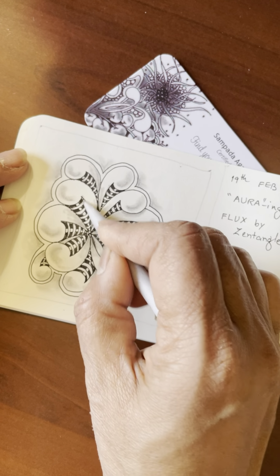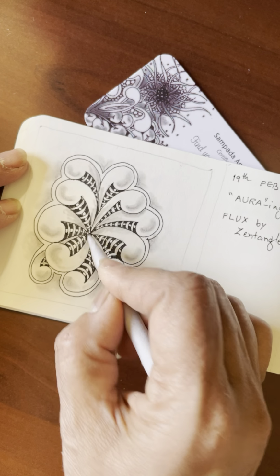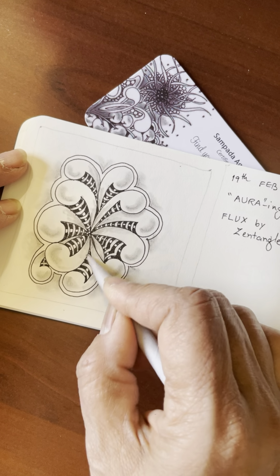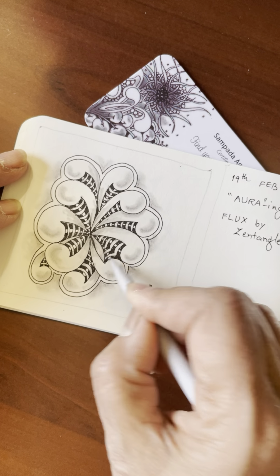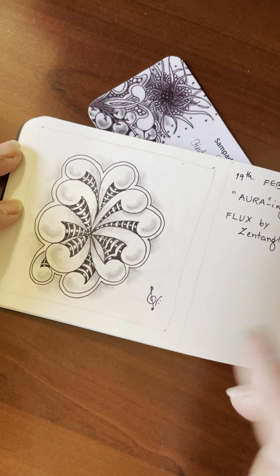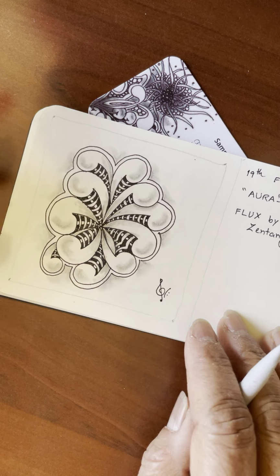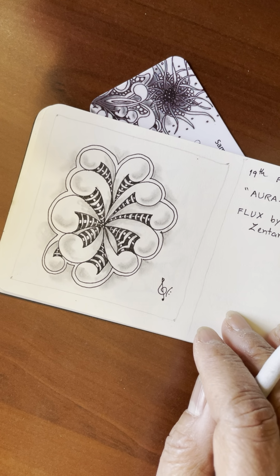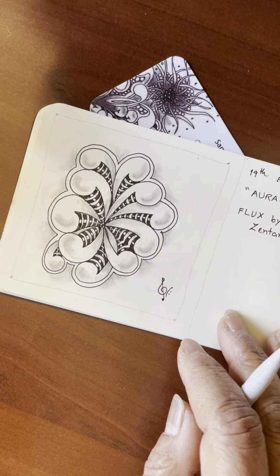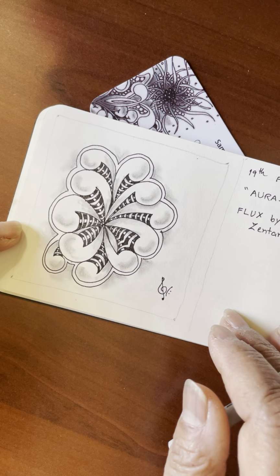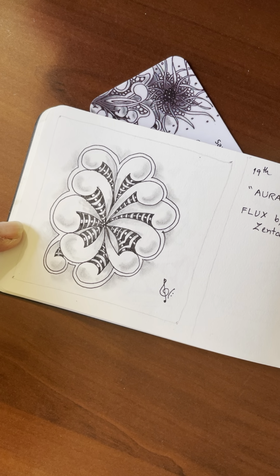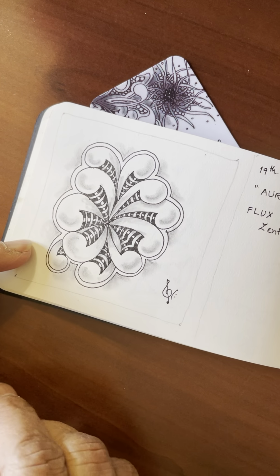But yeah, one of these days I'll go back in my book, and then maybe we could redo one of those tangles that we have already done, that way you can see how wonderful this style is and how limitless it is.